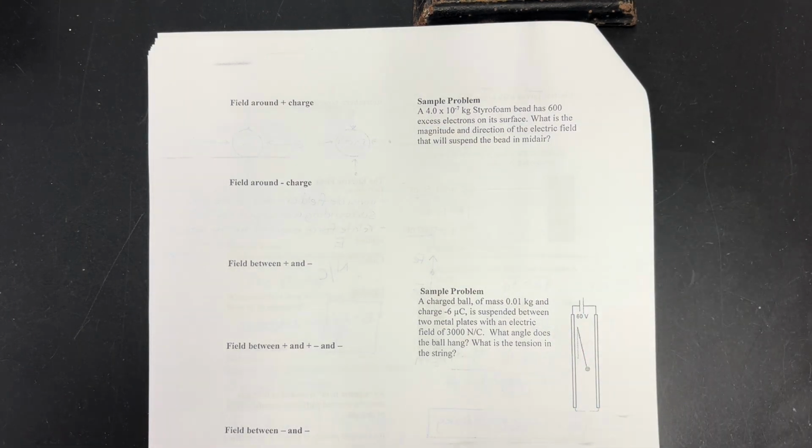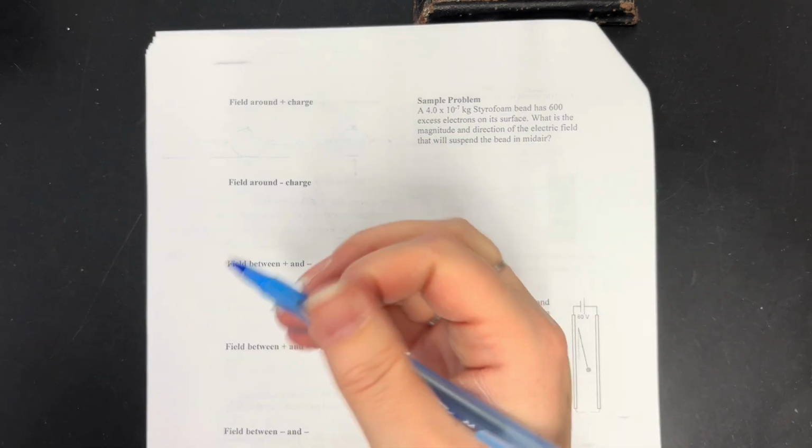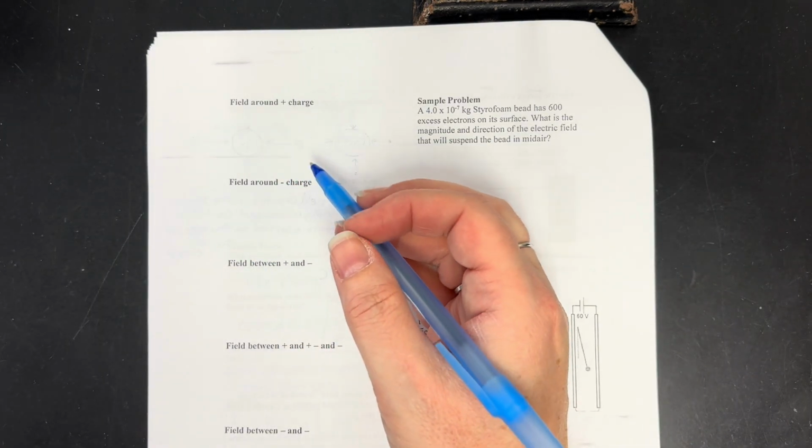What we're doing today is we're looking at page 6 on the notes, and you're definitely going to need your calculator for today as you're doing this. What you did yesterday is hopefully you took a look at what the electric field looks like around a charged particle. And we're just going to take some notes on what those look like.